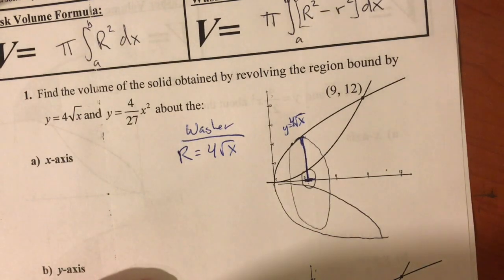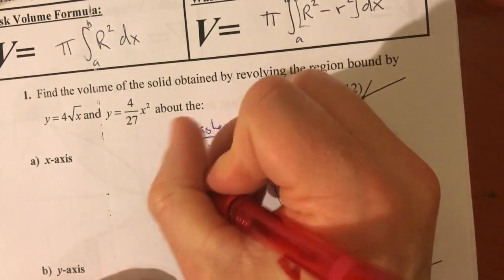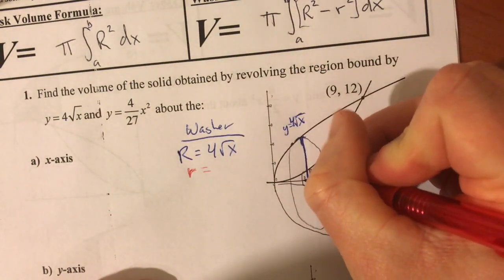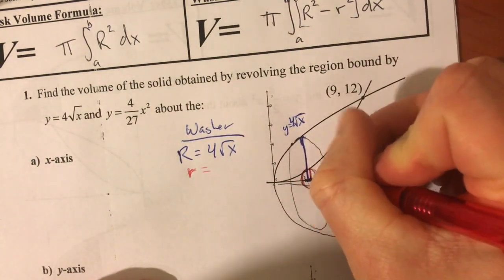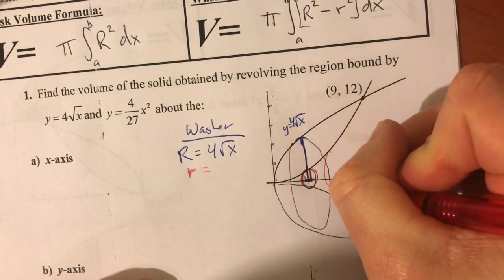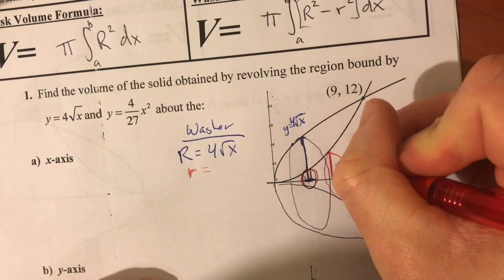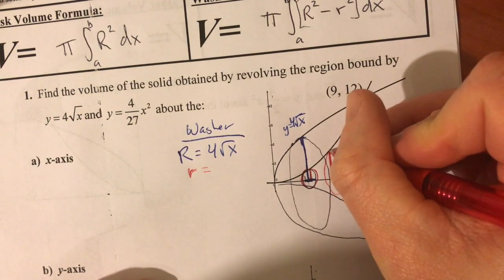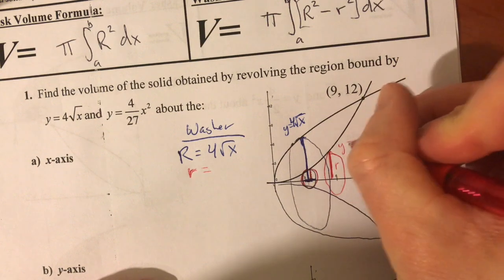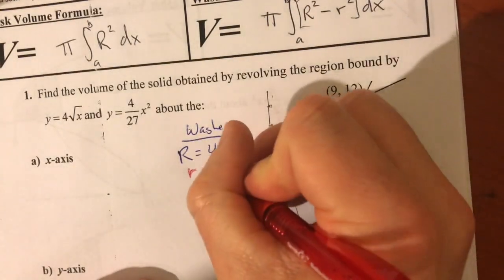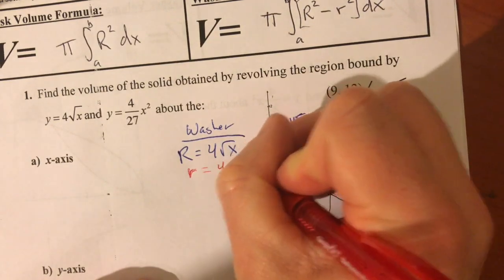The inner radius, the radius of the hole, that would be this distance right here. There's the hole, or if you want to draw it more when it's out there, that radius is going to be the distance from here to the inner edge, and that's the parabola. So the inner radius is 4/27 x squared.